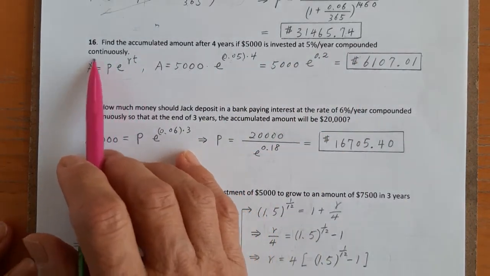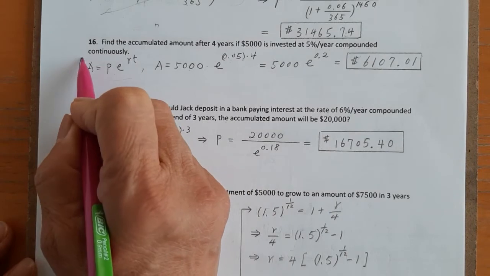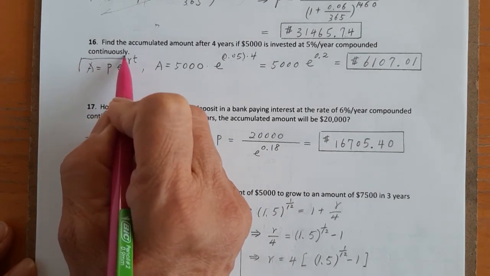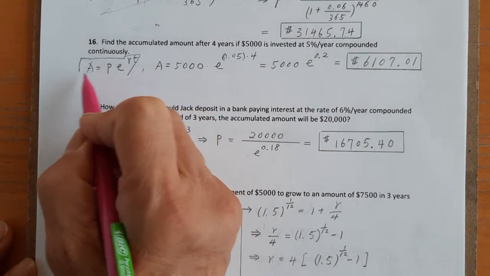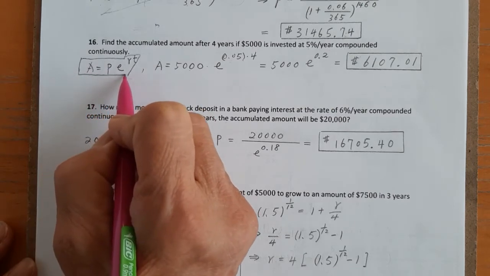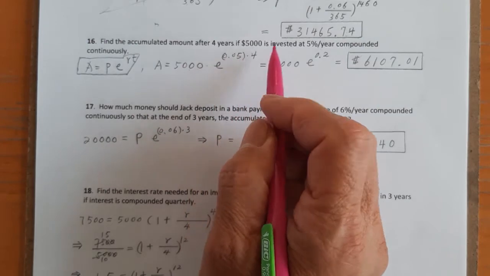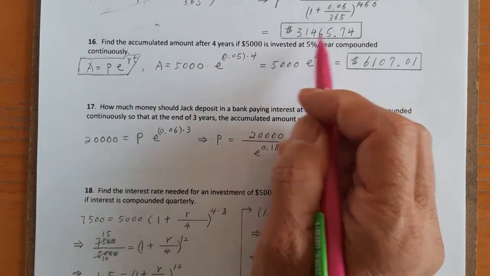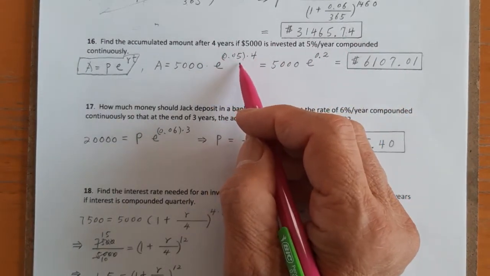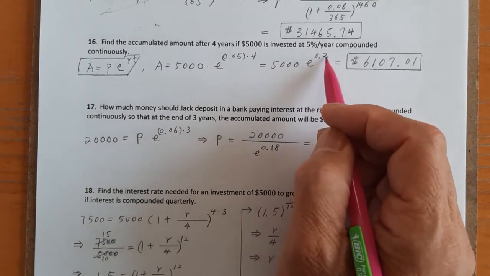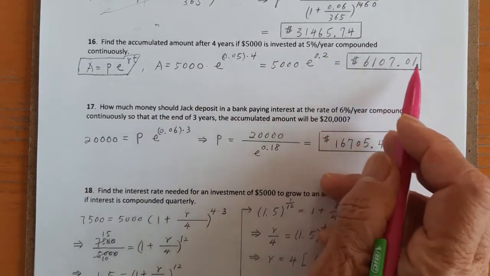Use this formula: A equals P times e to the power rt. P is 5,000, r is 0.05, the interest rate, t is 4 years. Plug it in, so we get 5,000 e to the power 0.2. Then use a calculator, you get this.